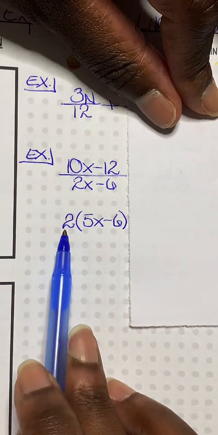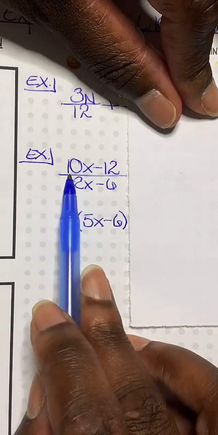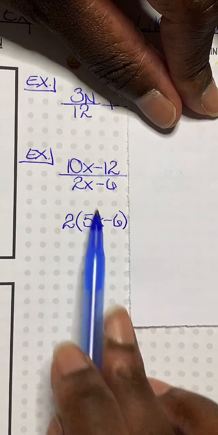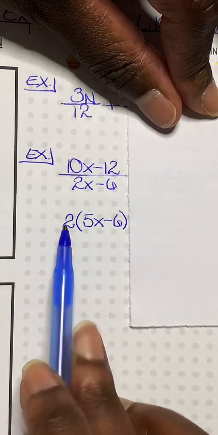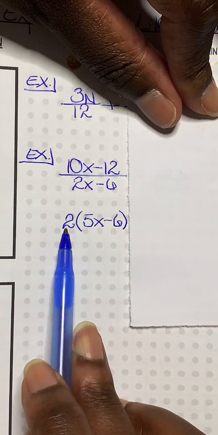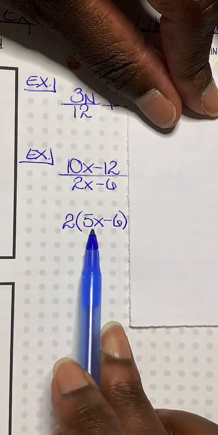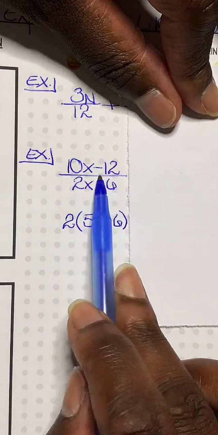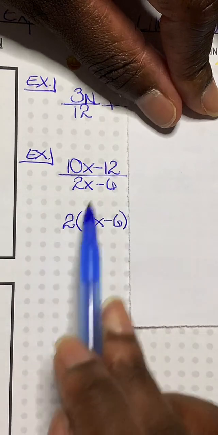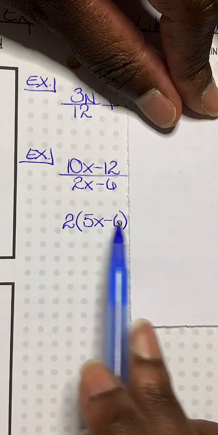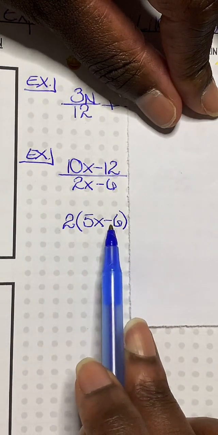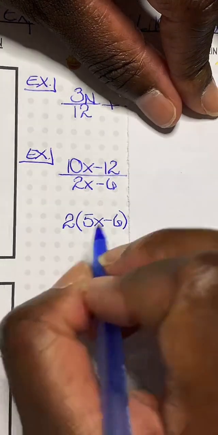So when we factor out the 2, what remains inside is we take the original and divide it by what's called our greatest common factor. 10x divided by 2, that's where 5x came from. Negative 12 divided by 2, a negative divided by a positive gives me a negative. That's why that's a -6.